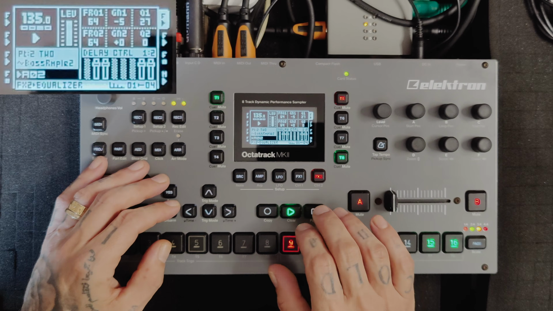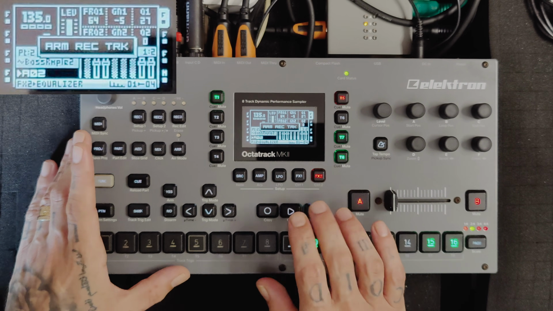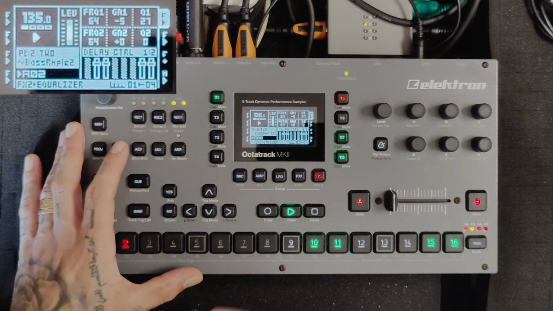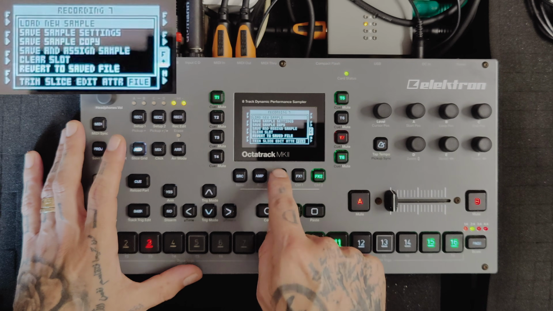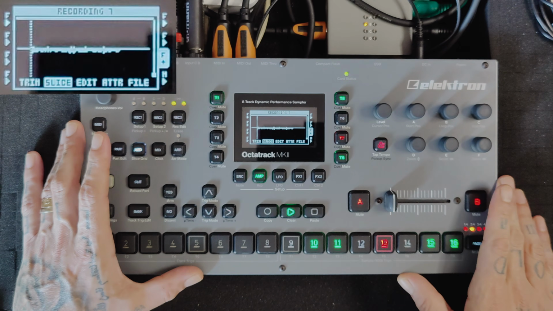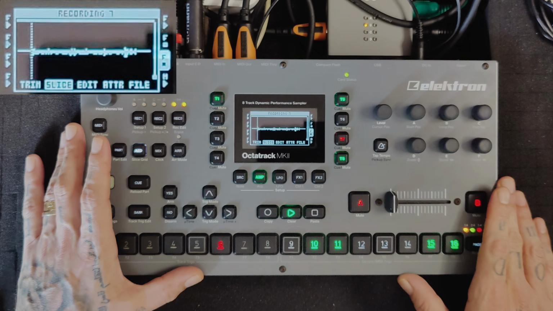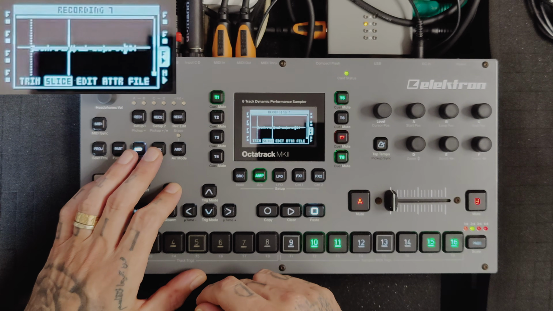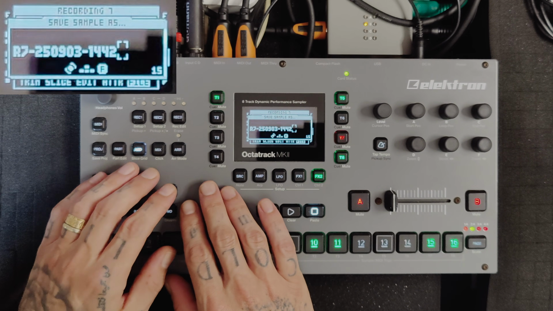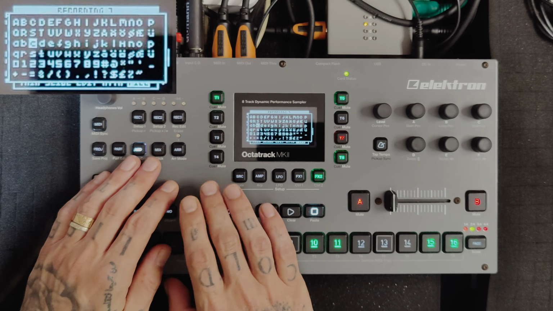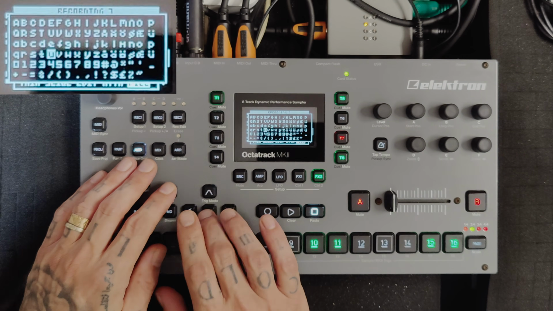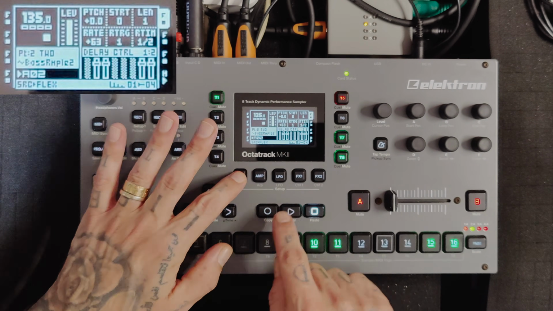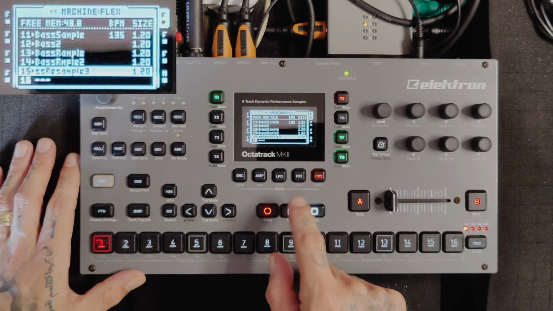Just a touch. Now we are good to resample more. One more time. And now save and assign. Let's assign the new sample.